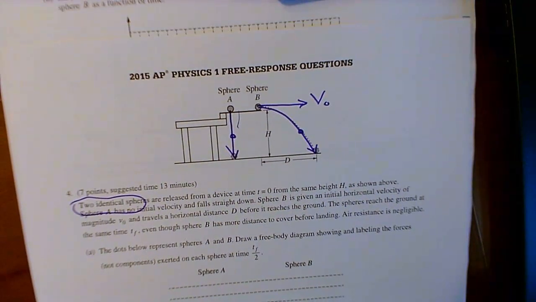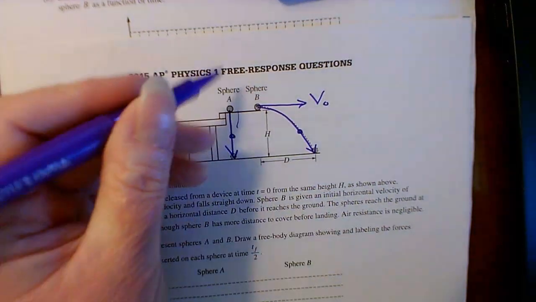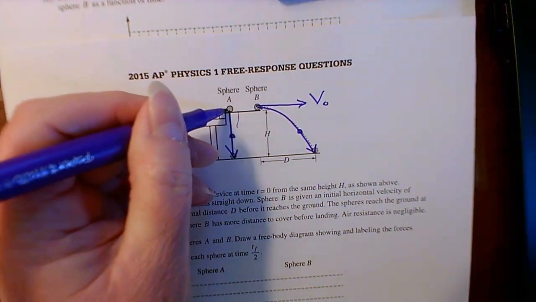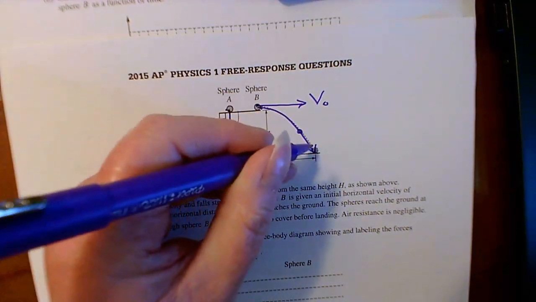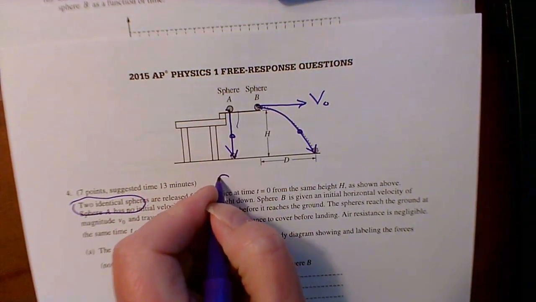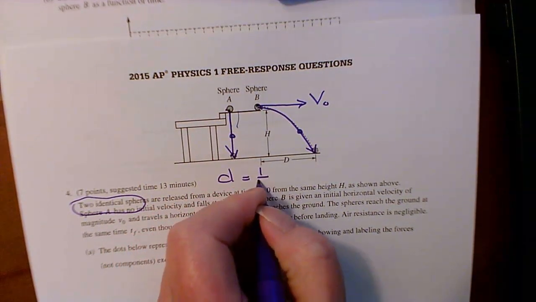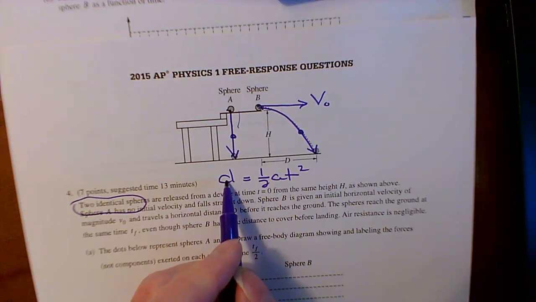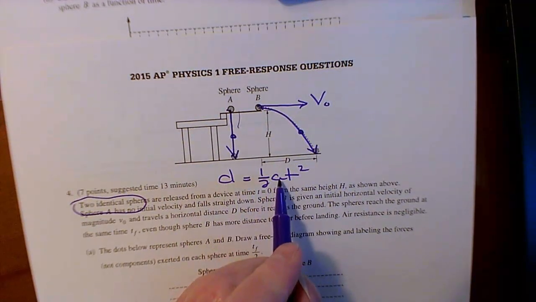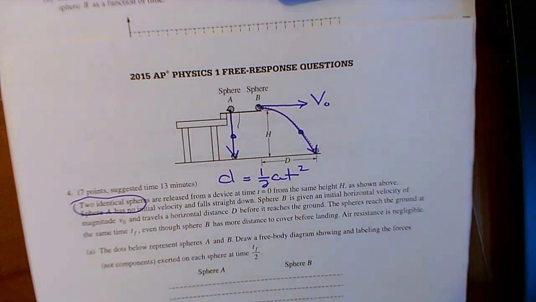So when you take two spheres and you drop one and you fire the other one horizontally, since they are dropped from the same height, it's going to take the same amount of time to reach the ground. And if I was actually going to calculate it, it would be d equals 1/2 a t squared. They have the same distance. They have the same g, 9.8, so the time would be the same.